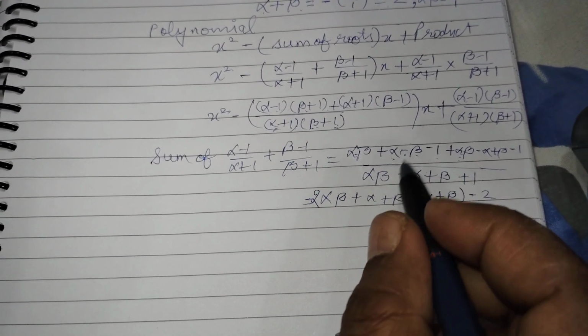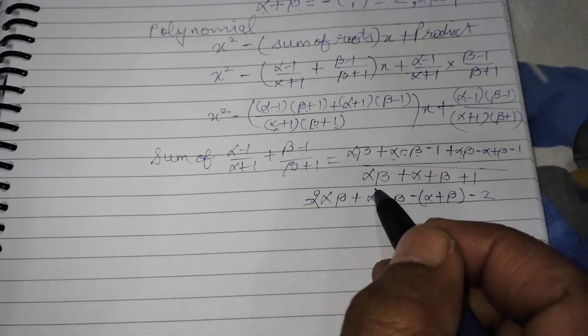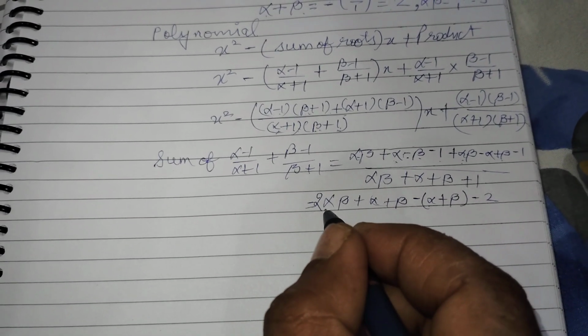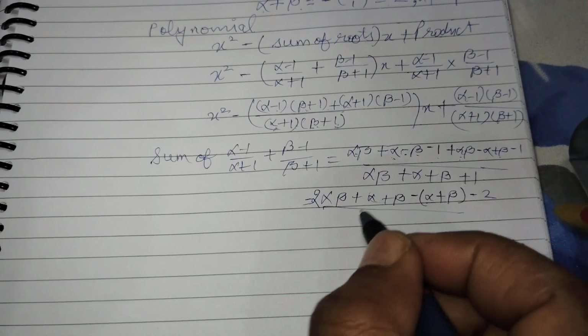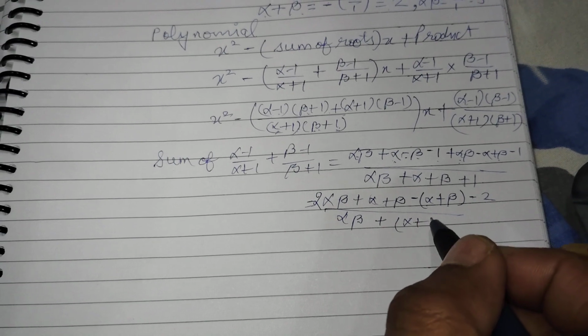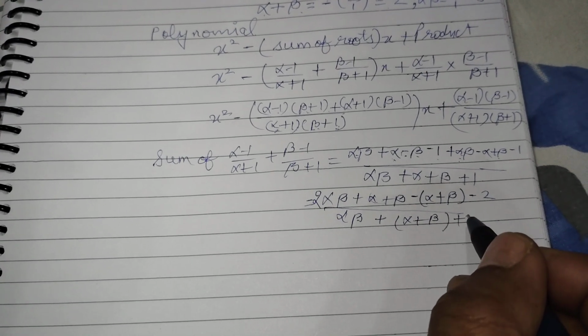So the numerator is 2 alpha beta minus 2, upon alpha beta plus alpha plus beta plus 1.